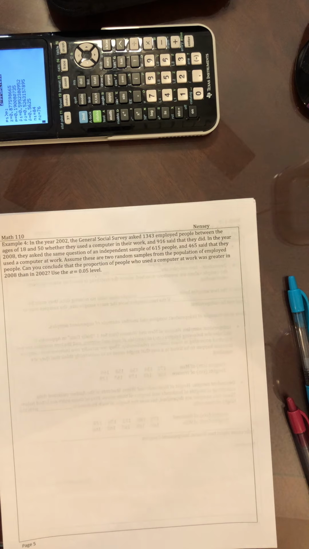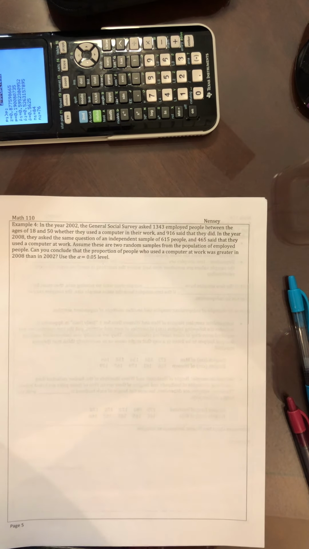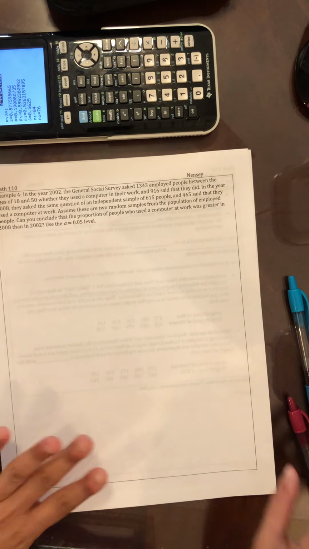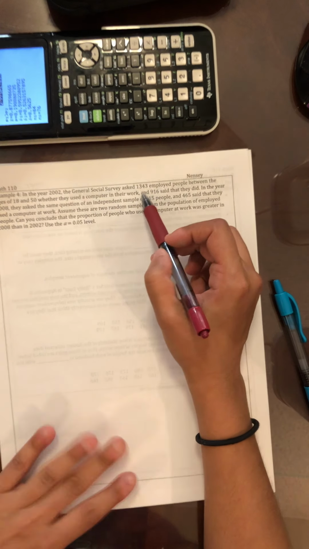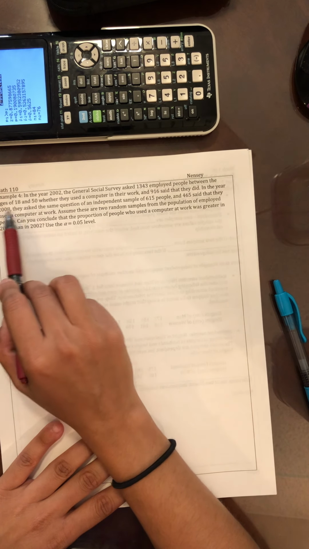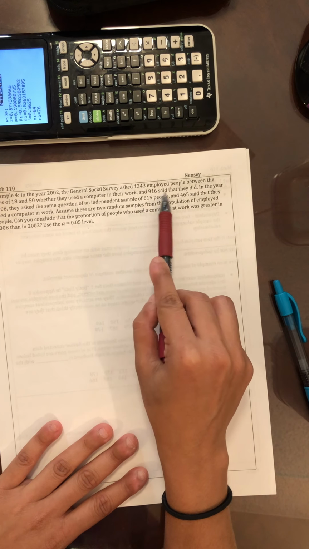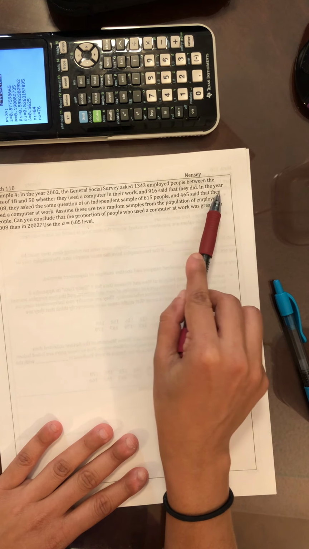All right, we have one last example. I would say try to pause the video and try it out yourself and then go from there. So it says in 2012, the general survey asked 1,343 employed people between the age of 18 and 50 whether they used a computer in their work, and 916 said that they did.